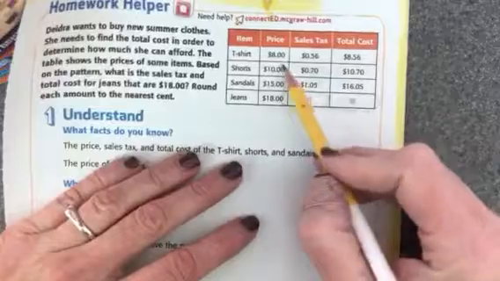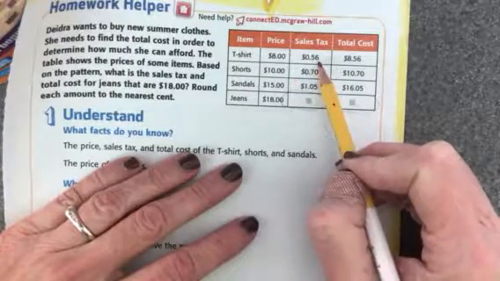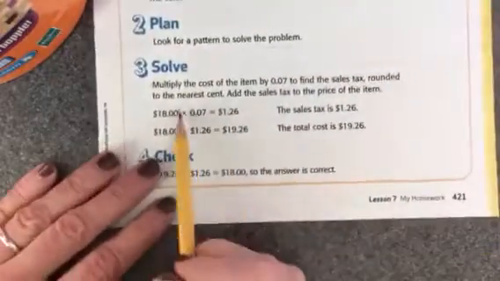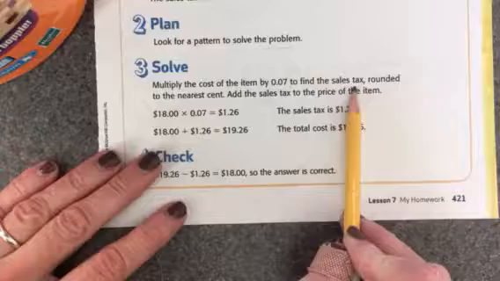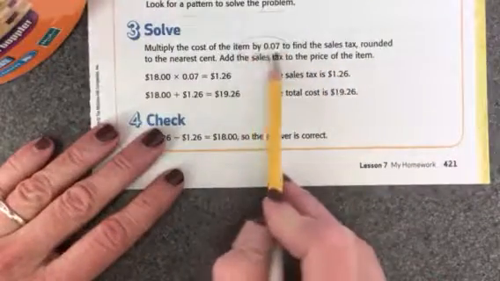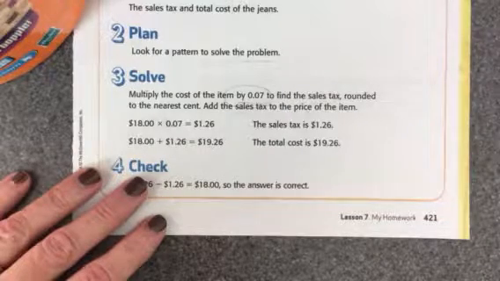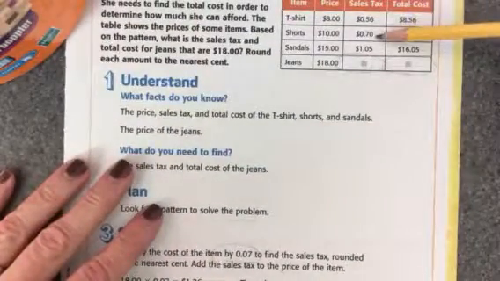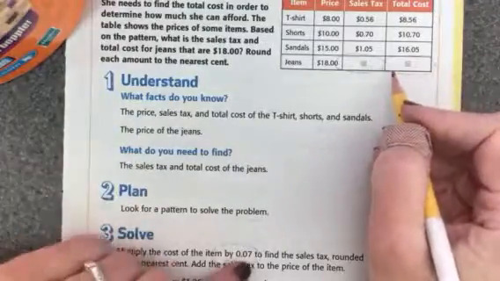So if I look here at the t-shirt and then at the sales tax, I'm going to have to figure out how they came up with the sales tax, basically. So to solve it, it says I'm going to multiply the cost of the item by 7/100 to find the sales tax, rounded to the nearest cent. Then add the sales tax to the price of the item. All right, it's basically telling us the answer here. It doesn't show us what the pattern is right here. So what we're going to do, we know that it's going to be 7/100.